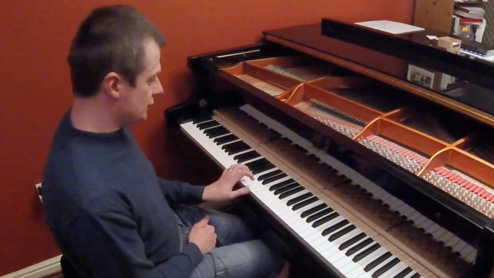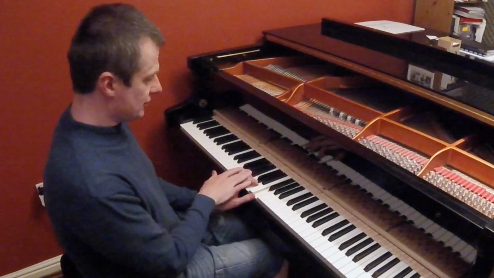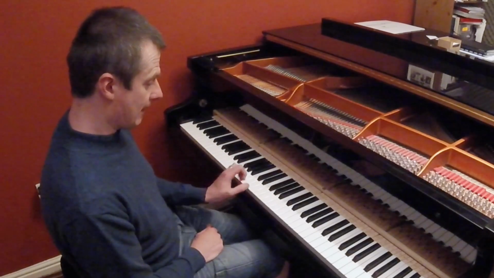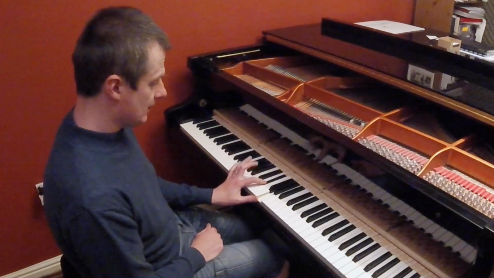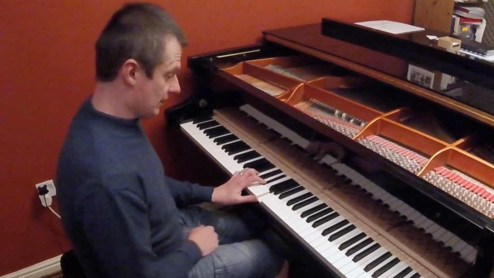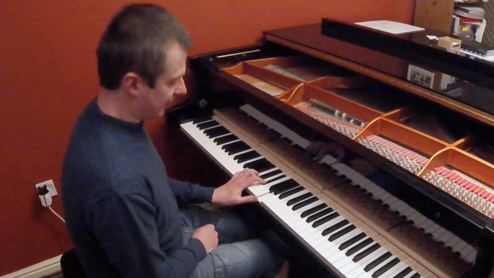Okay, let's look at the chord of G7. Major third, minor third, minor third. Let's invert that from that point. There we end up with a half diminished, or A minor 7 flat 5.